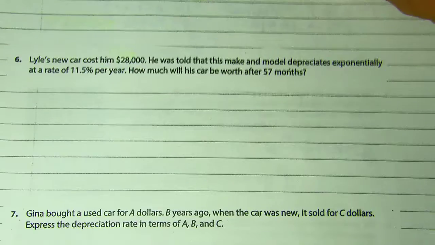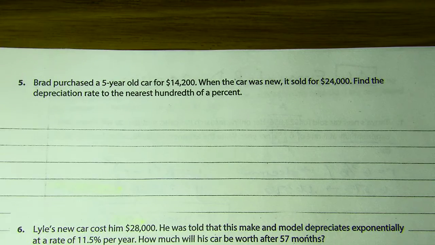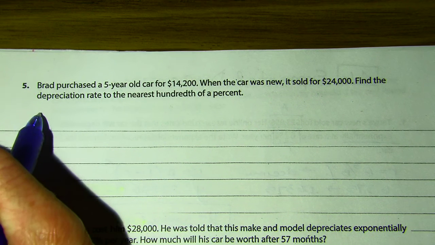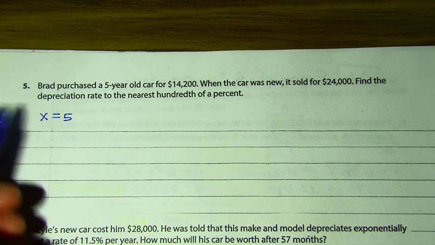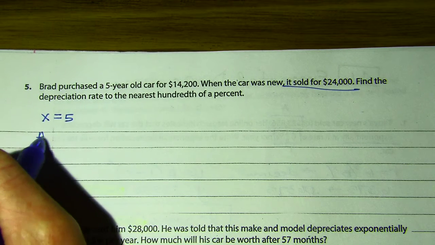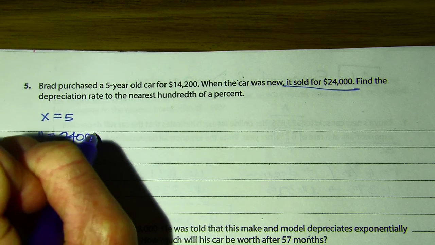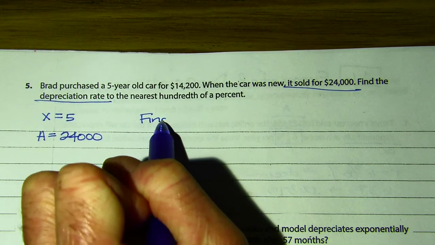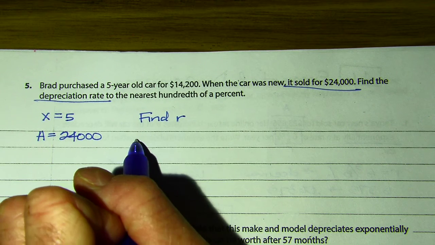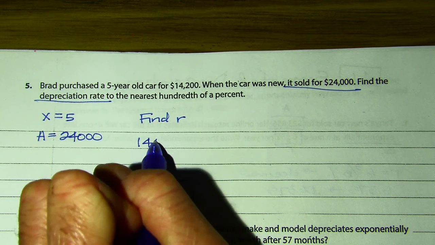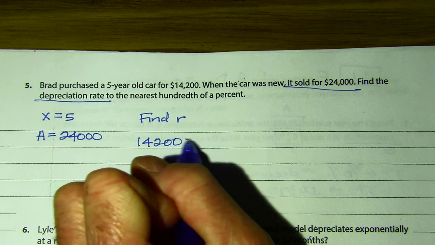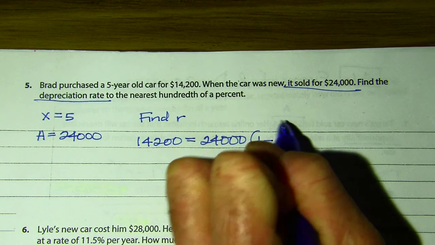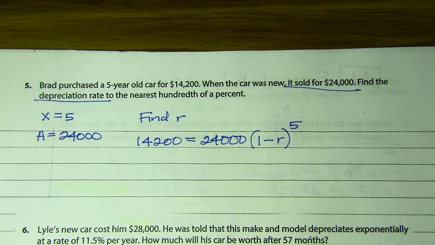Again, use this for your homework because I'm trying to do one of each. Brad purchased a 5-year-old car. So I know that x equals 5. It sold for 24,000, so I know A equals 24,000. Find the depreciation rate. So we need to find R. So let's set up what we have.